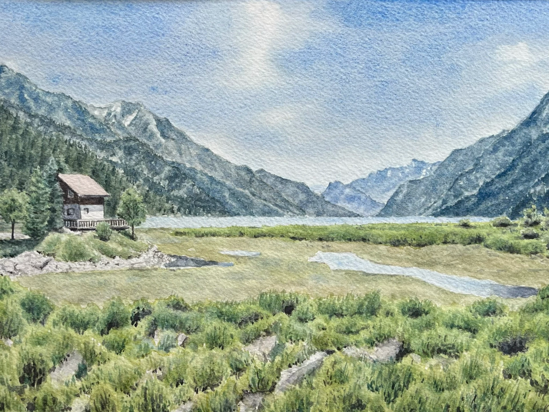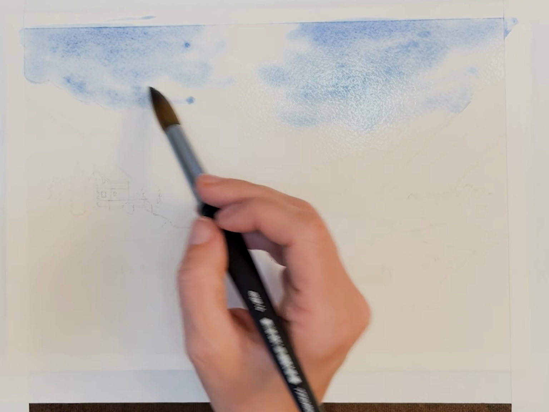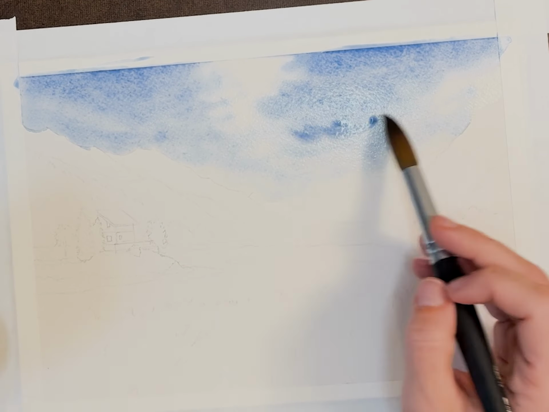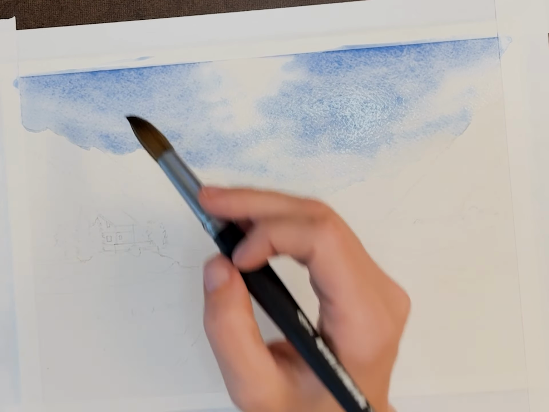This is the finished painting that I'm going to walk through today. First, I always start with the sky because it sets the tone for the lighting in the scene. If my sky is going to be darker than whatever is on the horizon, I will use masking fluid to cover up the horizon while I'm working on the sky.